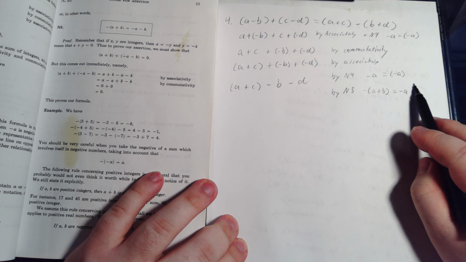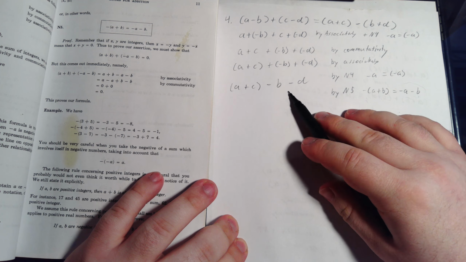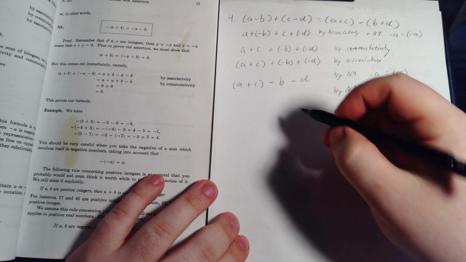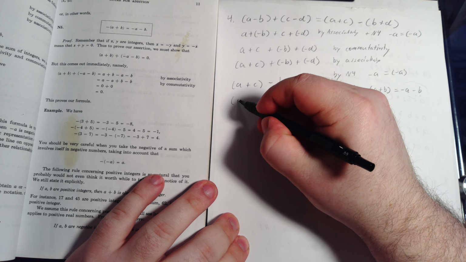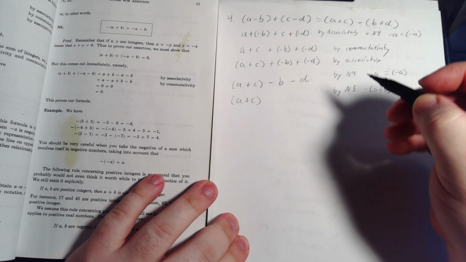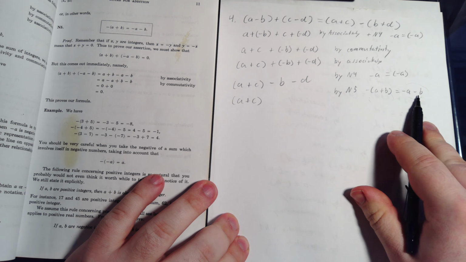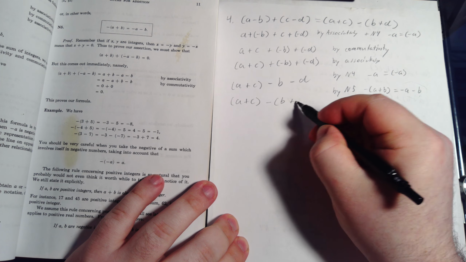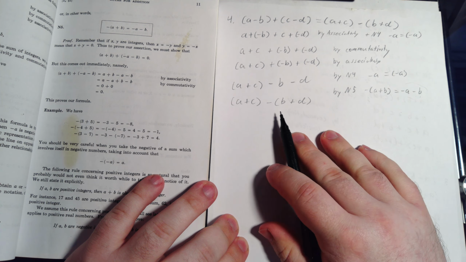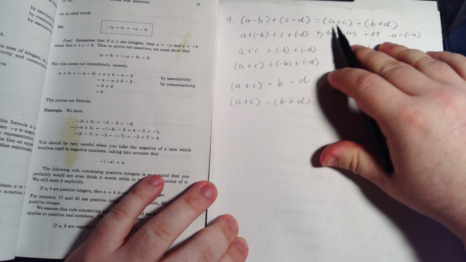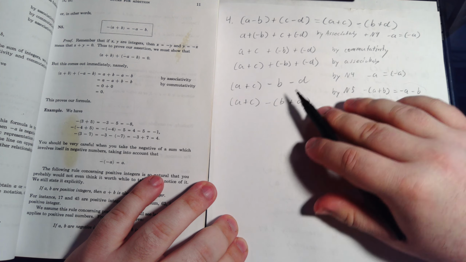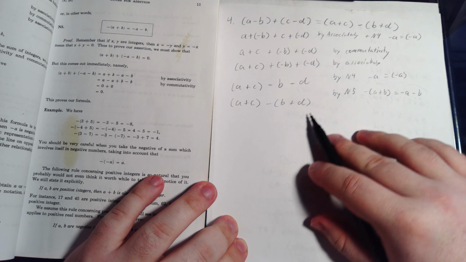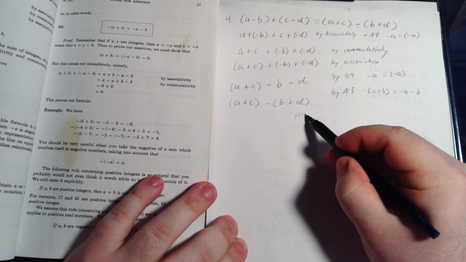So in this circumstance, we see this, and what we can do is we bring that over here. So effectively, we can go from here to there. So we have minus B plus D. And lo and behold, A plus C in parentheses minus B plus D in parentheses. So we have proof by identity.